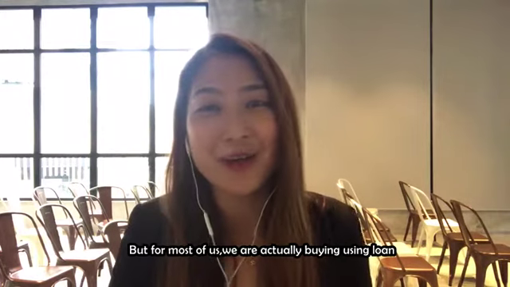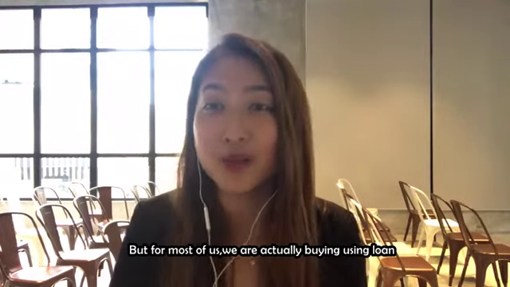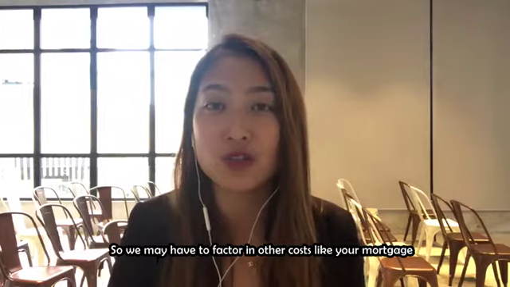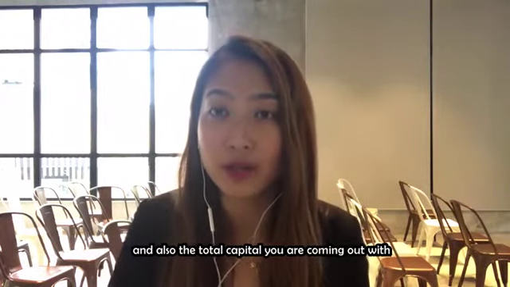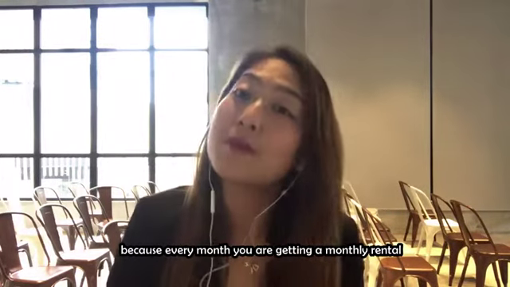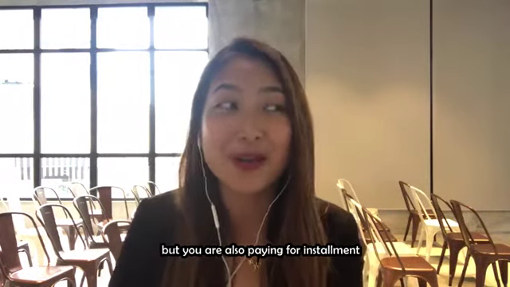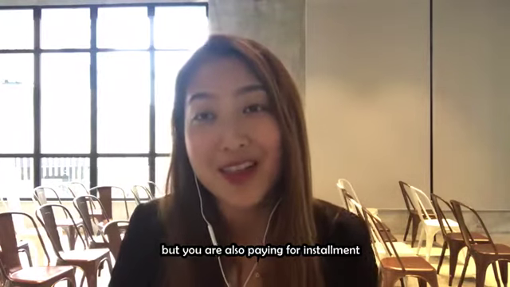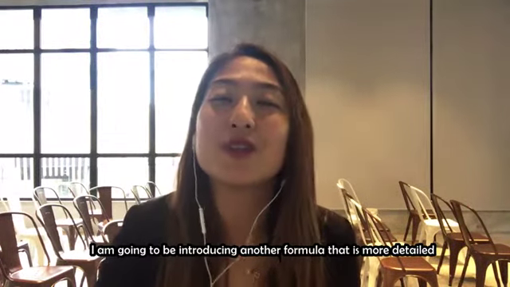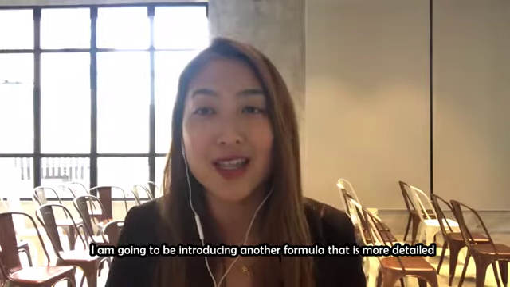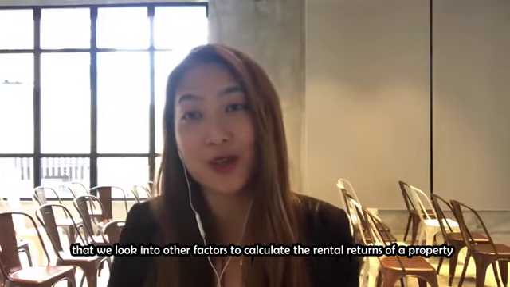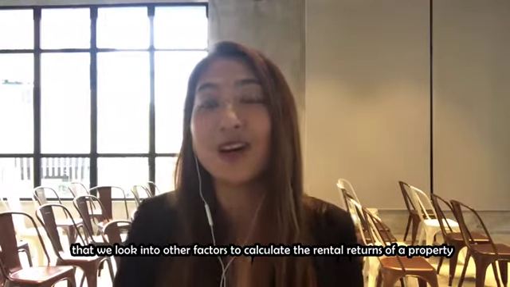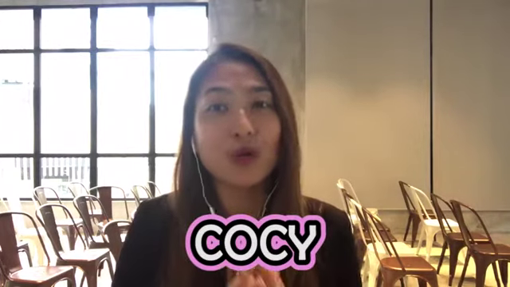And I compare using those few factors. For most of us, we are buying a property using a loan. So we may have to factor in other costs like your mortgage and also the total capital that you are forking out, because every month you're getting a monthly rental, but you're also paying the installment. So today I'm going to introduce another, more detailed formula that looks into other factors to calculate the rental returns of a property, alright? And that's called the COCY.